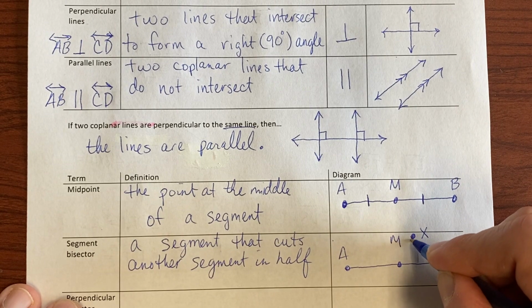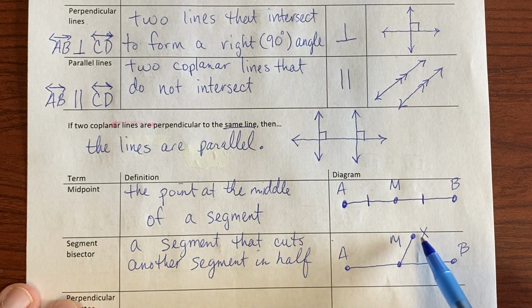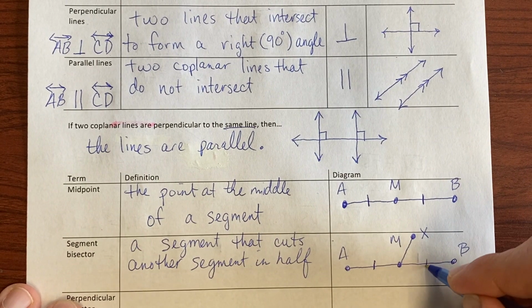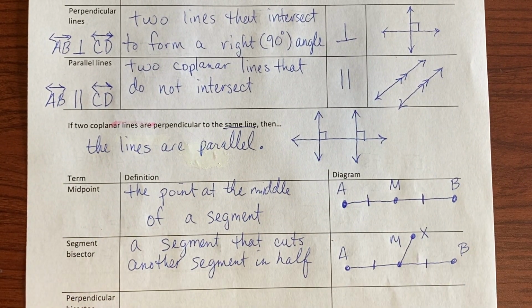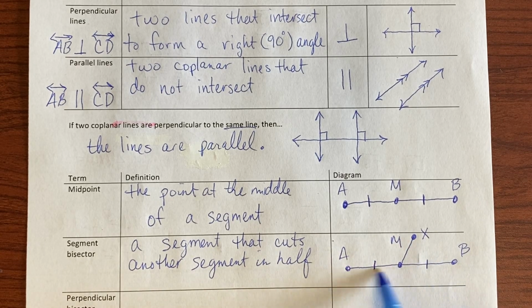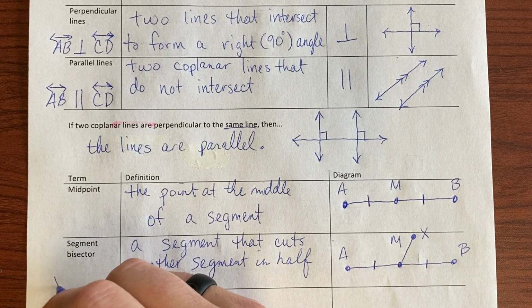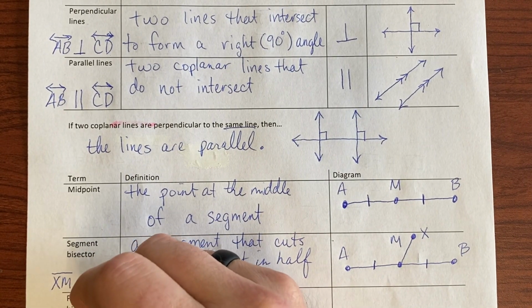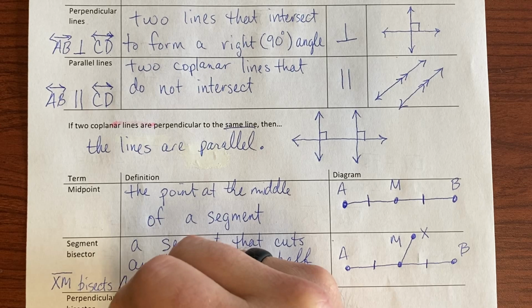I'm going to go ahead and connect point X to M. And to show that XM is actually cutting through the middle of segment AB, I'm going to add some tick marks here. And I'm going to go ahead and add a statement over here under segment bisector. So XM is the segment bisector. It's cutting this original segment AB into two equal parts, or cutting it in half. So over here I'm going to say segment XM bisects segment AB.